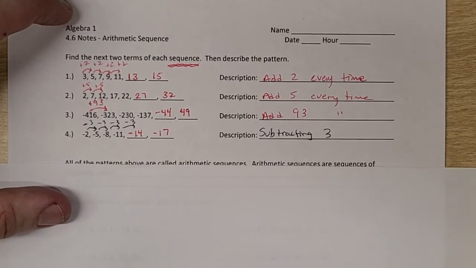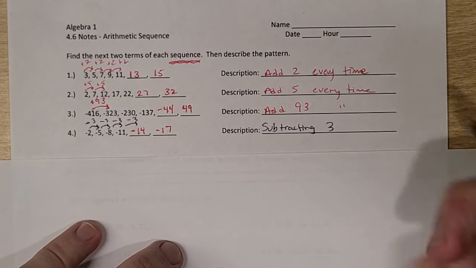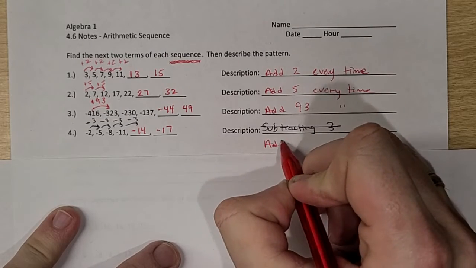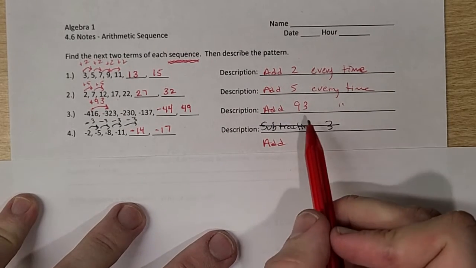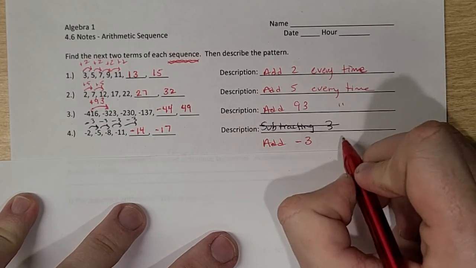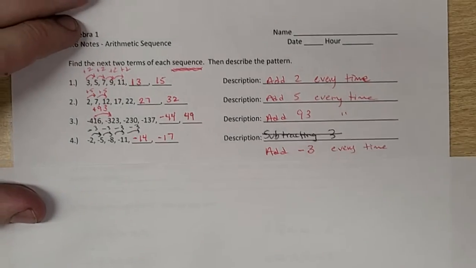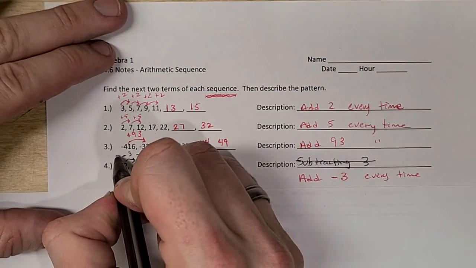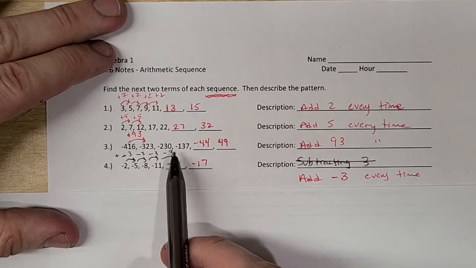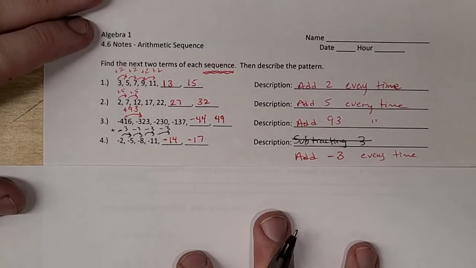But for consistency's sake, because the other 3 were addition, let's say it in terms of adding instead. Subtracting 3 is the exact same thing as adding a negative 3 every time. So I'm going to add a negative 3, and then add a negative 3, add a negative 3, it's the same thing, right? Hey, we got some patterns.